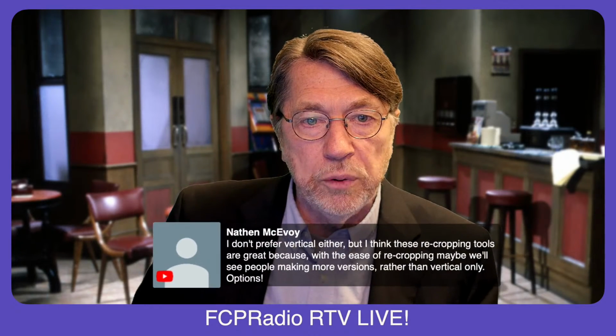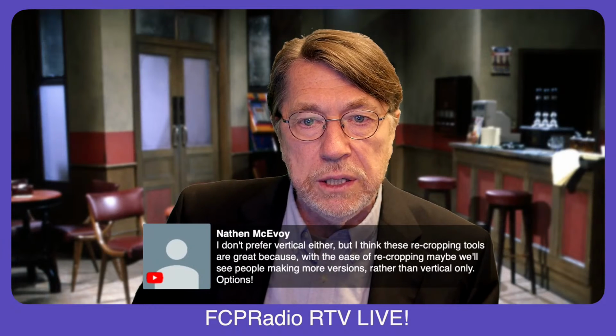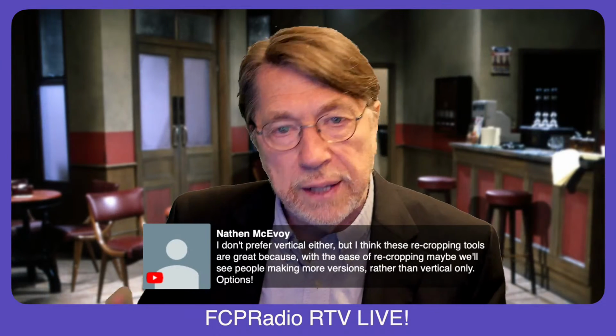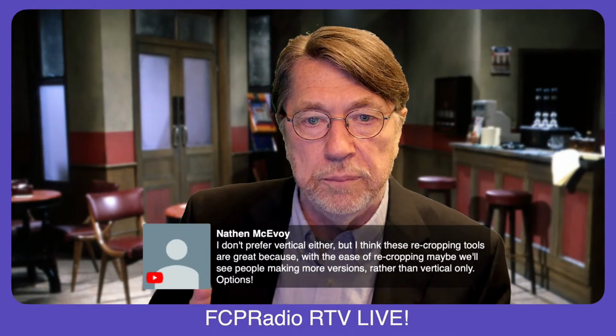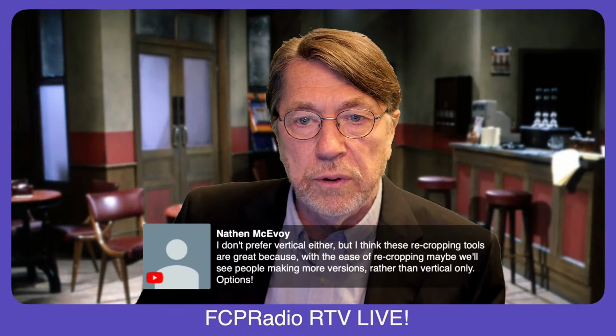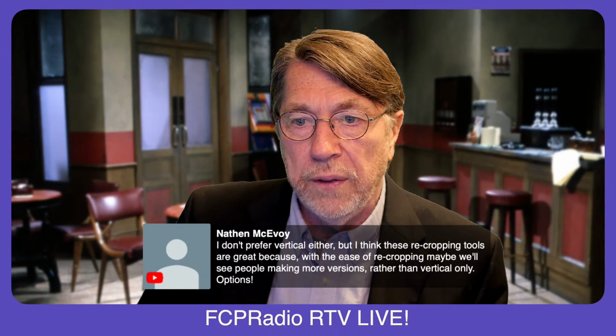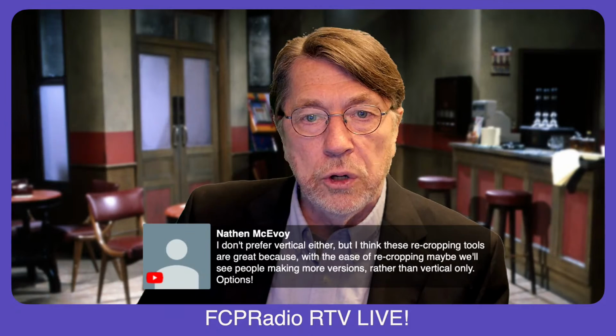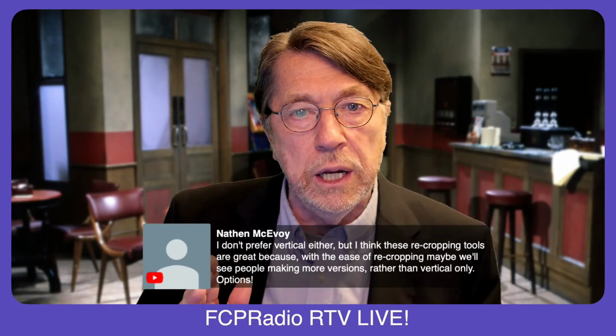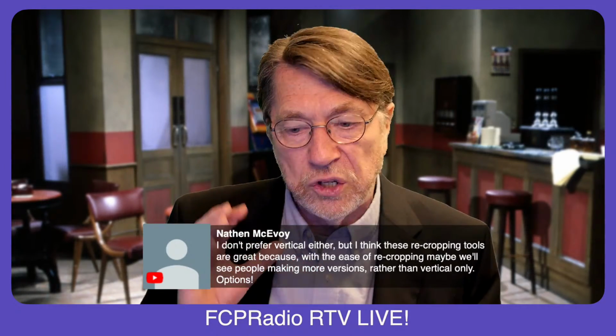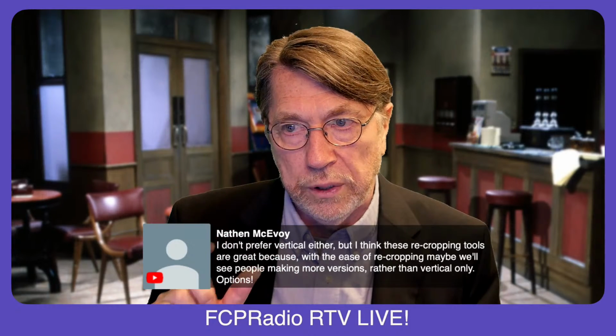Speaking of which, I don't prefer vertical either, but I see these recropping tools are great. They are great, especially the way Apple has implemented them. With the ease of recropping, maybe we'll see people making more versions rather than vertical only. If I was going to make a vertical video specifically for an iPhone or for Instagram or for whatever, I would shoot it completely differently. I wouldn't shoot it in horizontal.